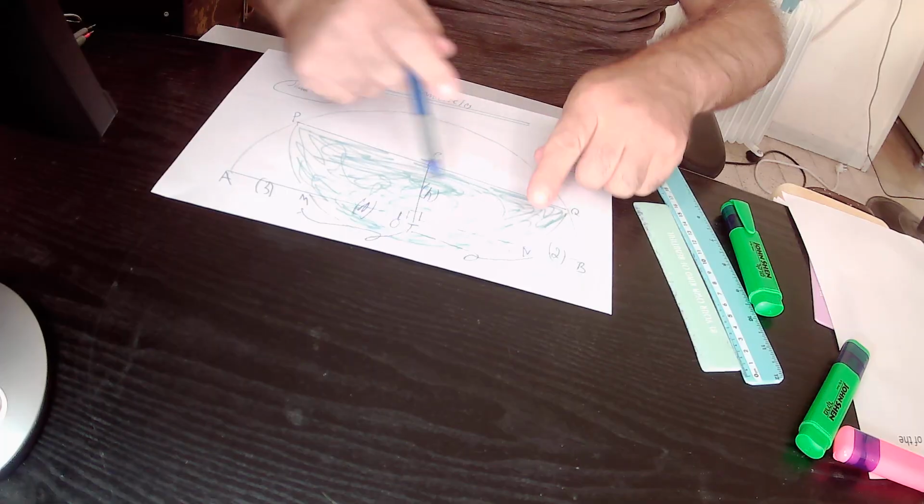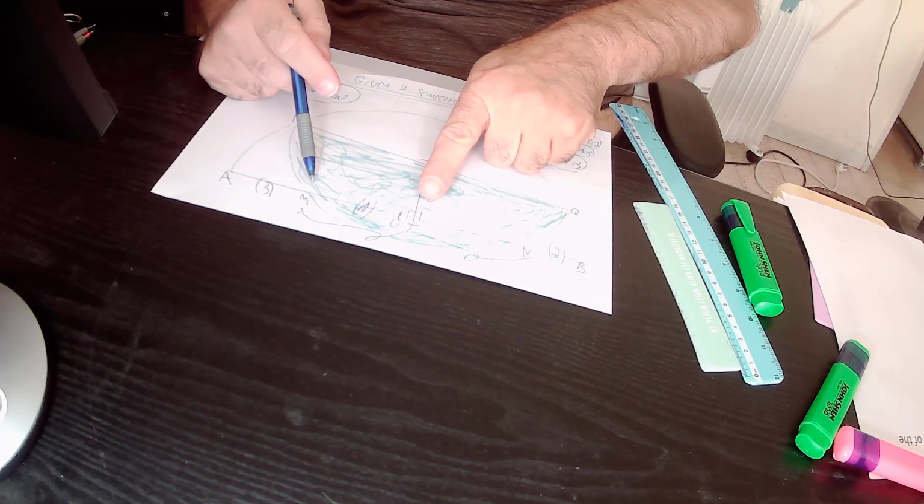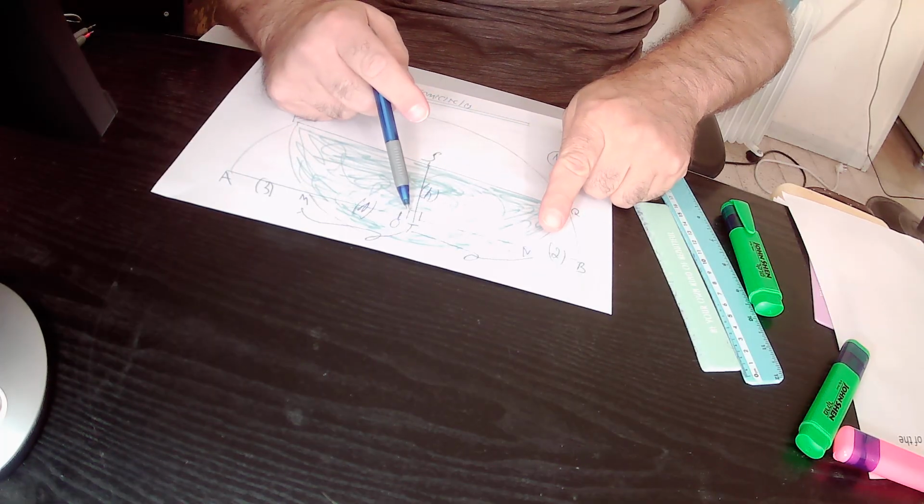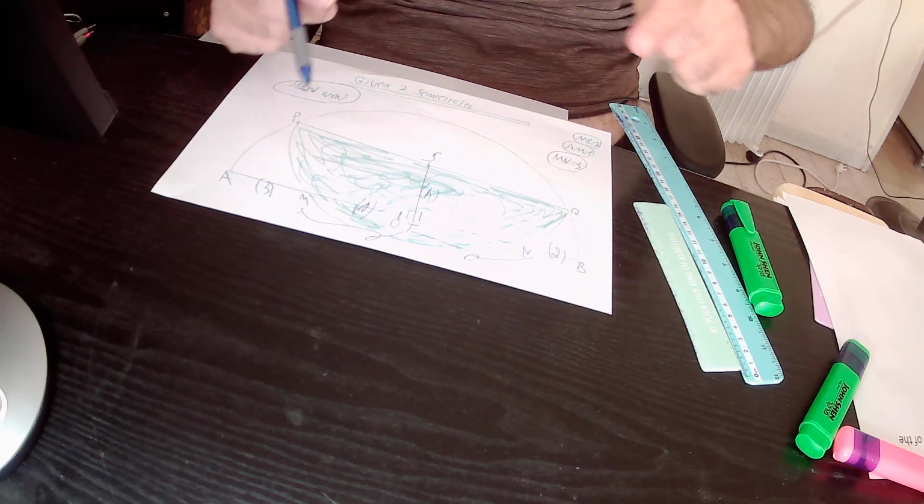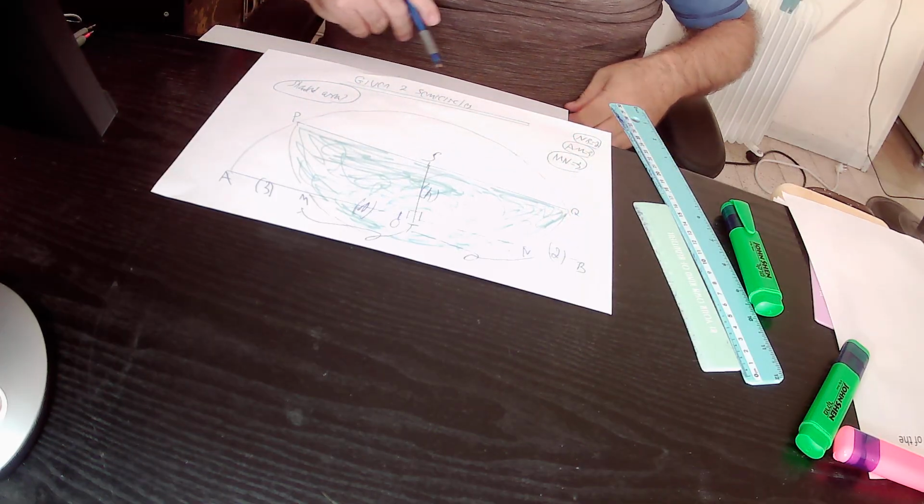Perpendicular ST bisects chord MN. So the first half is MT, of course equal to the second half TN. Each half must be equal to MN over 2. So that is known.